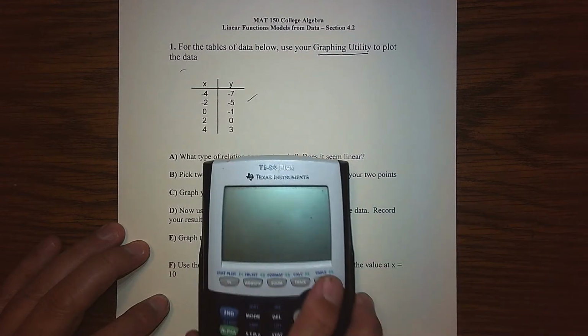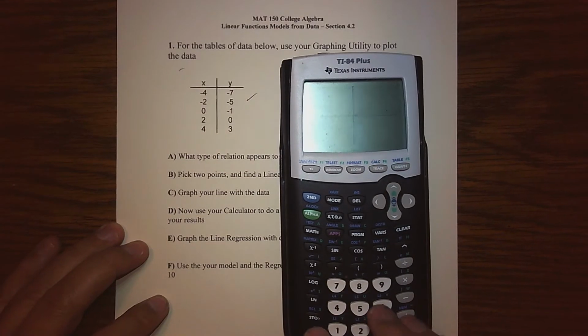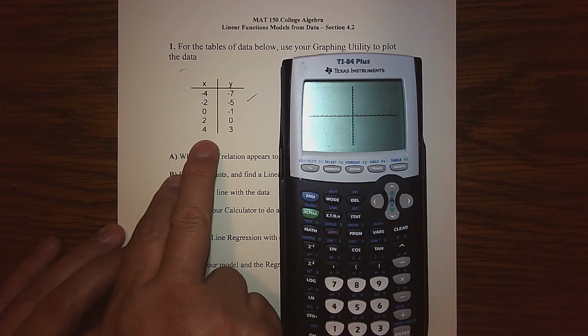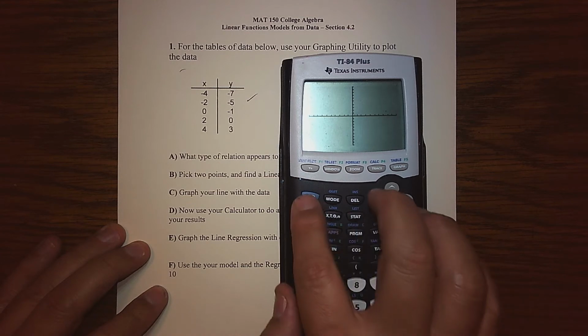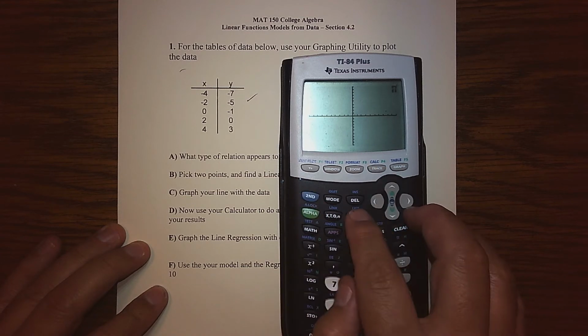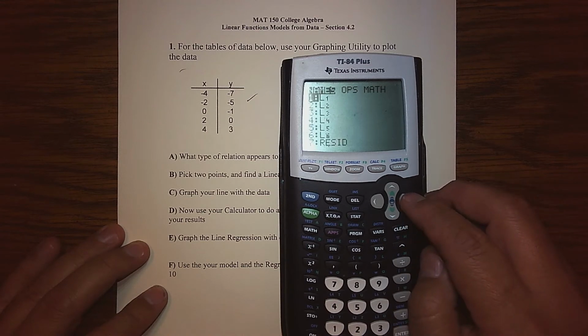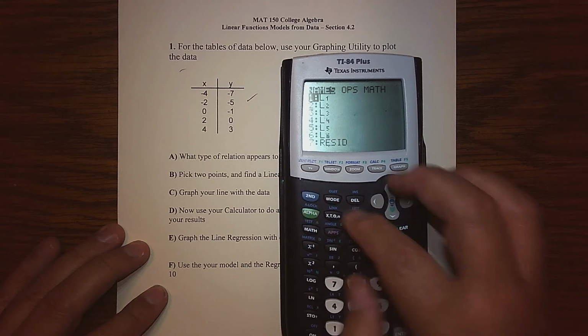So again, to do that, we're going to come over to our calculator. Hopefully that glare is not going to be too much, right? We're going to turn it on. What I need to do is input this into a list. So the list is the secondary function of the stat function. So we'll press second and then list. Basically what I'd like to do is, excuse me, I'm doing something else.